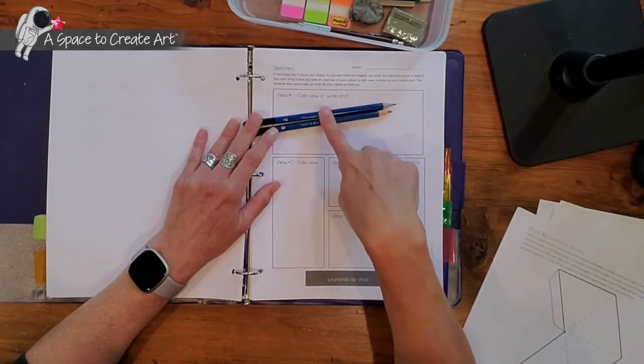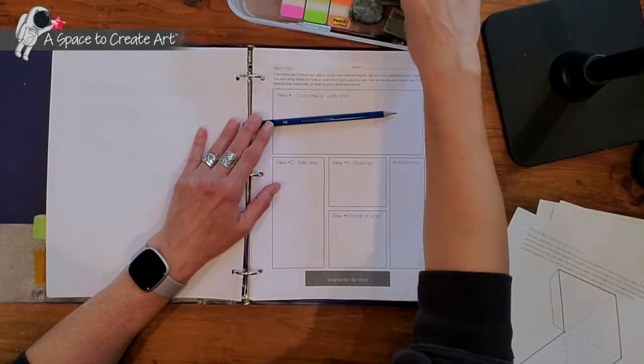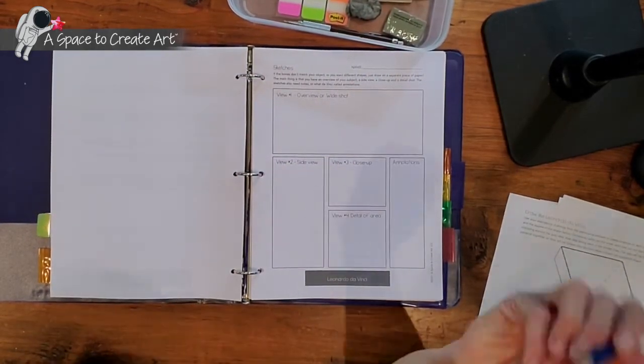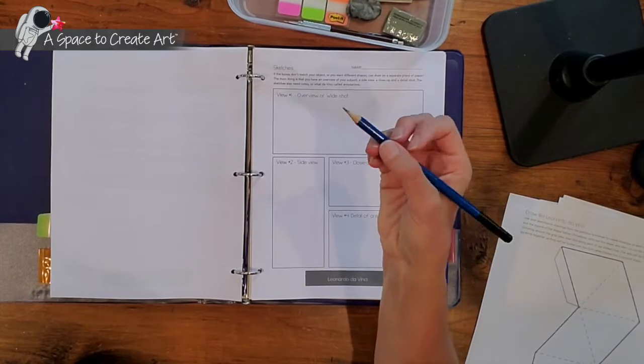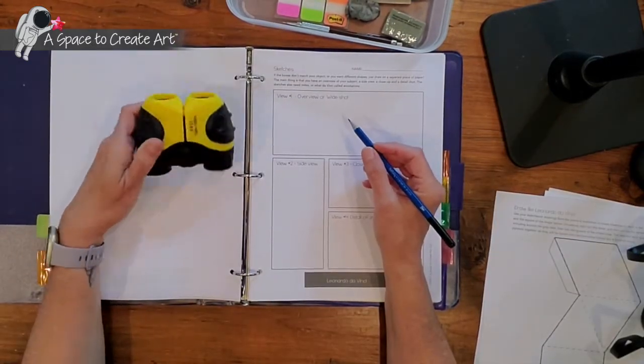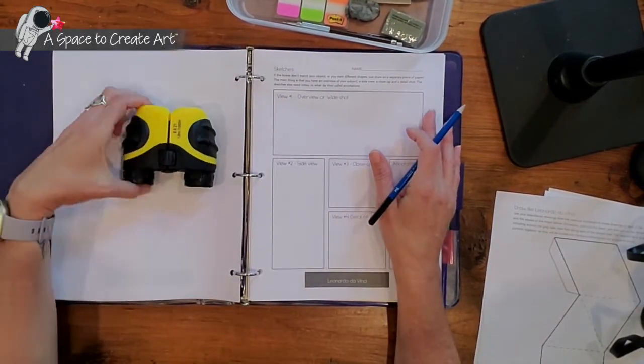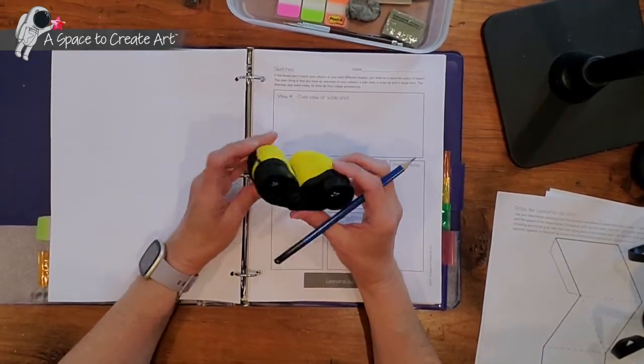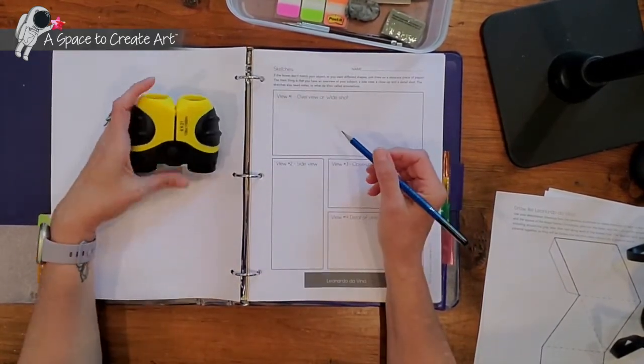So we're going to do sketching. So I'm going to use a 2H. You can also use a 2B, or anything like a 2B, a B, a 2H would be great. So you can choose any subject that you want. I think I'm going to use my binoculars. So the first thing I want to do is draw an overview or wide shot.